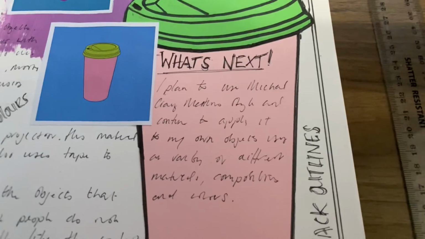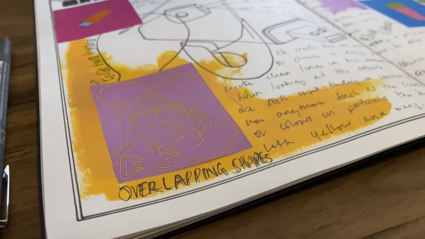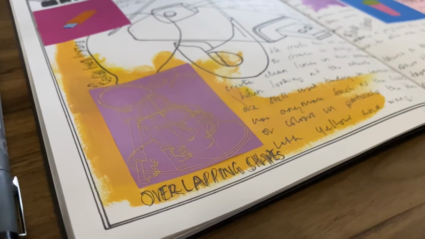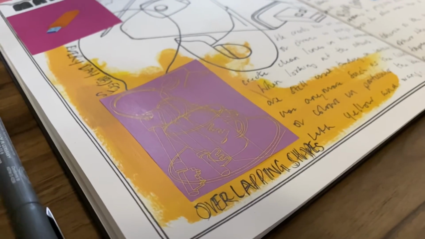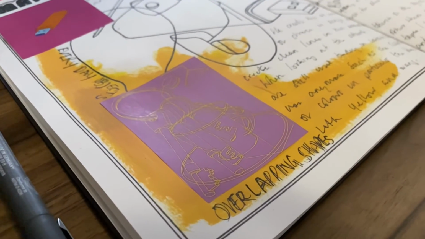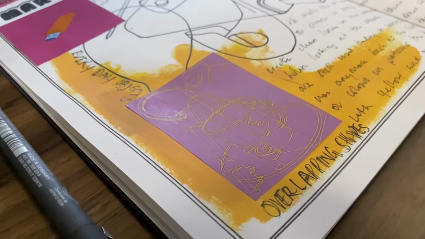So after that one's completed, my finishing outcome, I just need some key words, to be honest. So word overlapping or black outline, it could be block colours, it could be everyday objects. There's a number of things that you could talk about in your sketchbook and fill in the negative space with those keywords. Again, showing your understanding.